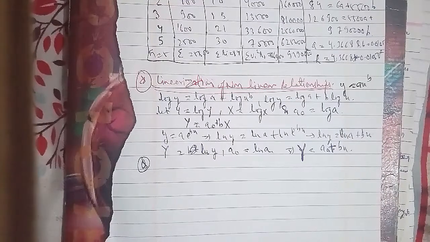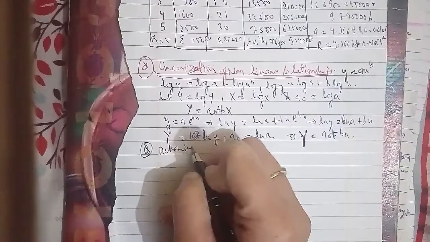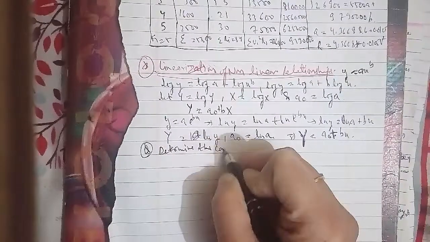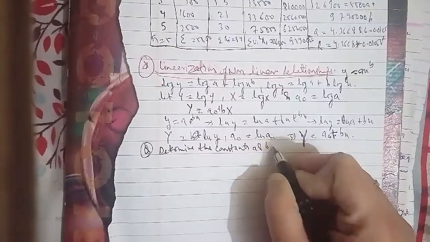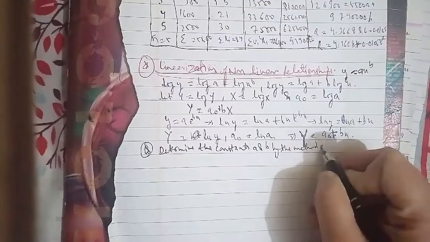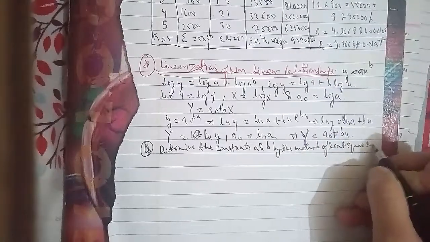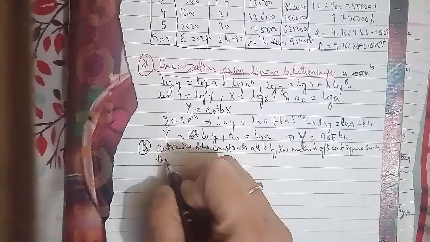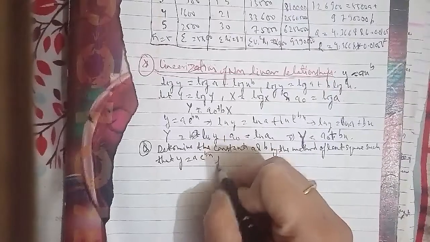Determine the constants a and b by the method of least squares such that y equals a e to the power bx fits the following data. So that is x and this is y.